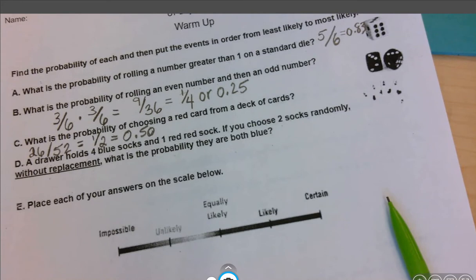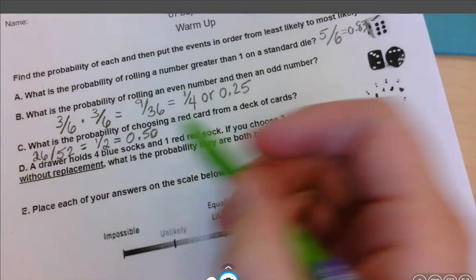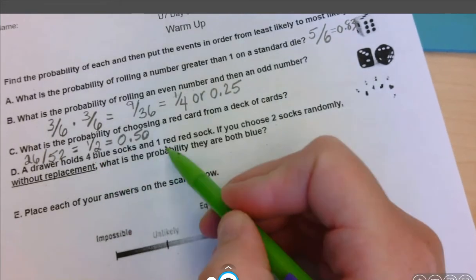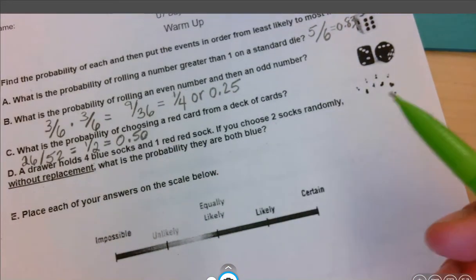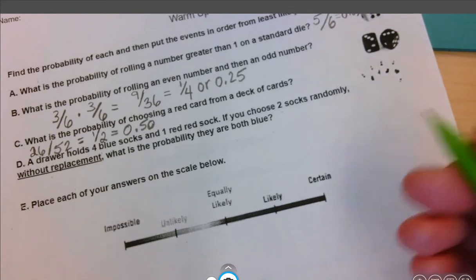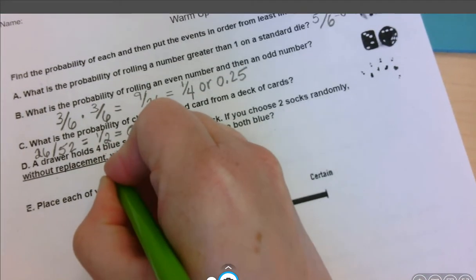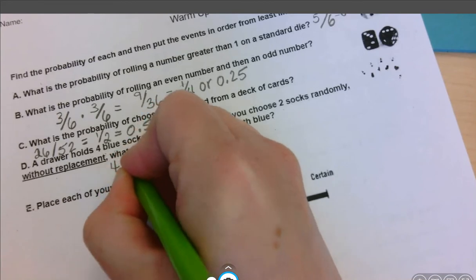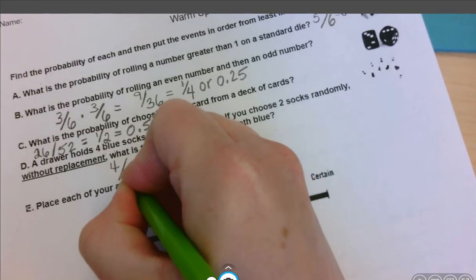I have how many? I took 1 out, right? I've got 4 left. All right, so first time, 4 blue socks, 1 red. Kelly, what's the odds that I get blue the first time? 4 to 5, very good. 4 blue out of 5 altogether.